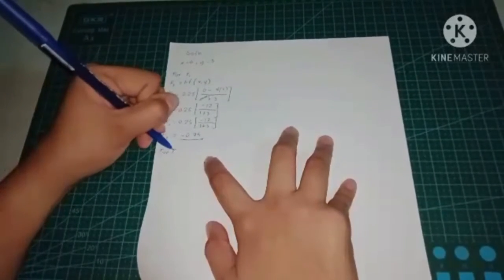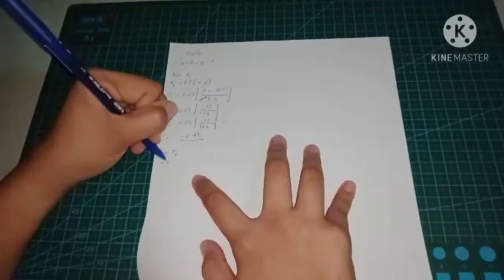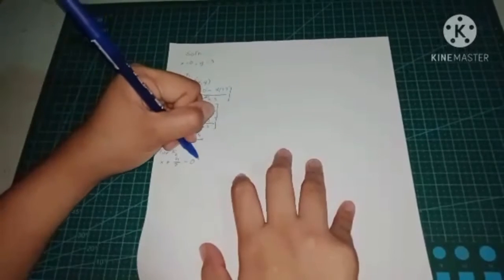For f2, we first find the x plus h over 2.